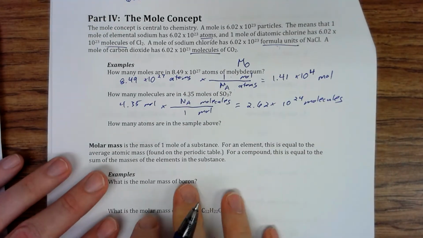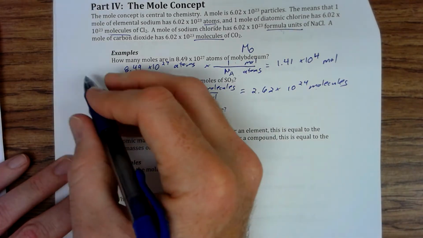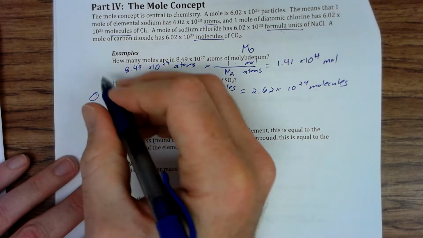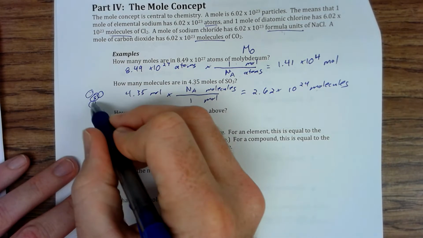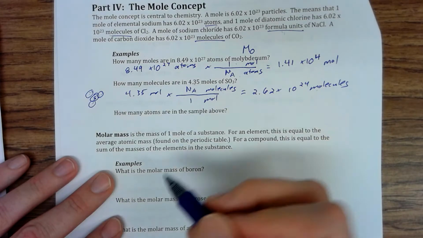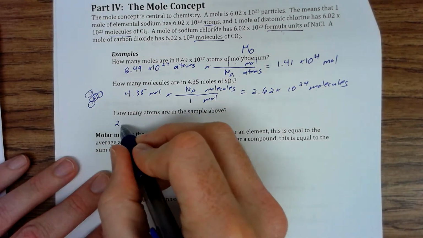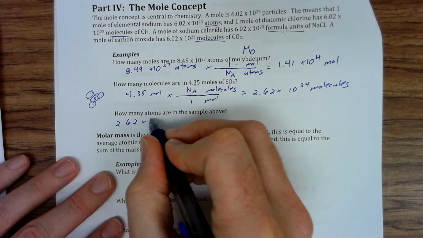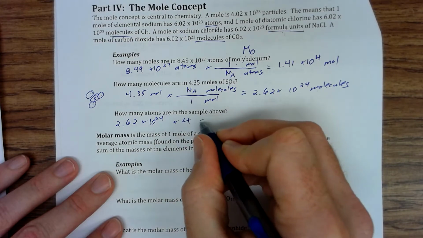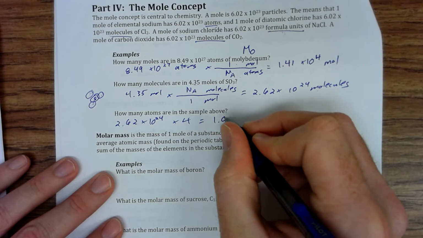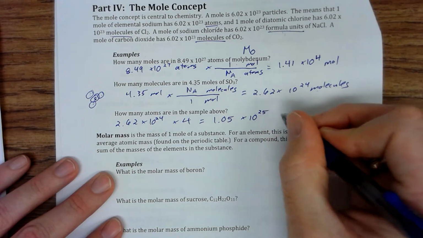So how many atoms are in the sample above? Okay, so SO3 has, let's say it's got sulfur right here, and it's got 3 oxygens. So there are 4 total atoms per SO3. So what I'm going to do is I'm going to take this number, 2.62 times 10 to the 24, and multiply it by 4. And so that will give us 1.05 times 10 to the 25 atoms.